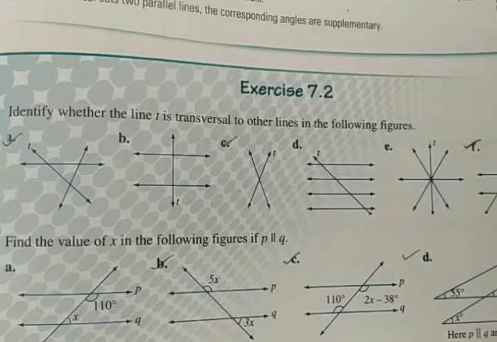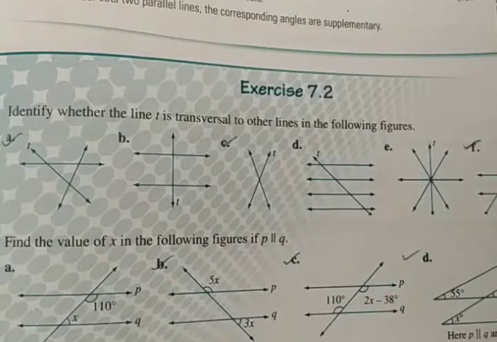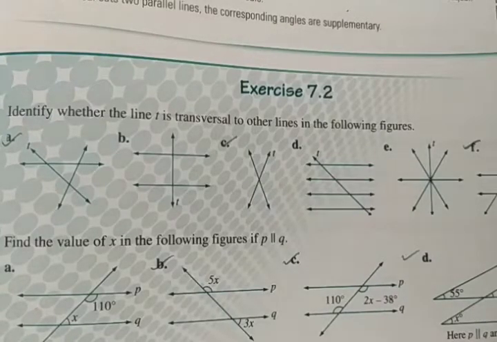Before starting with our exercise 7.2, please solve the mental maths problems given on page number 134 and 141 in your textbook with pencil. Then we'll solve our exercise 7.2.